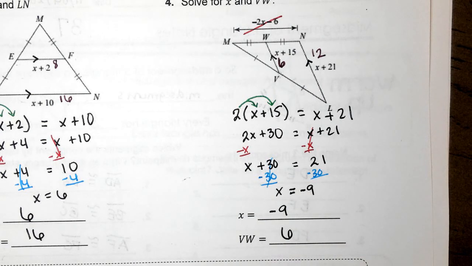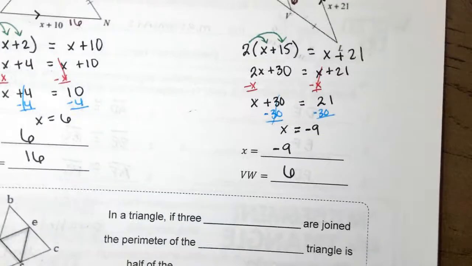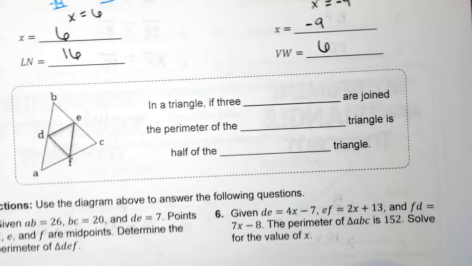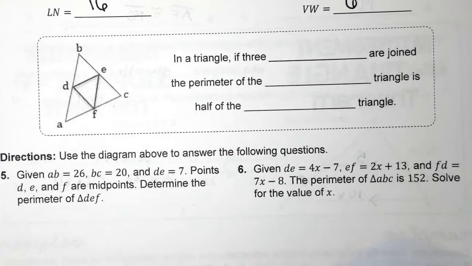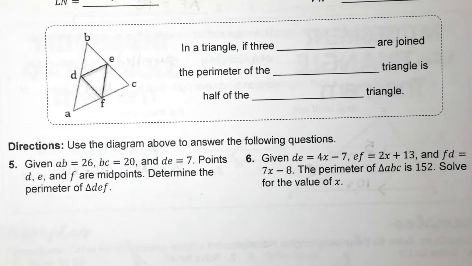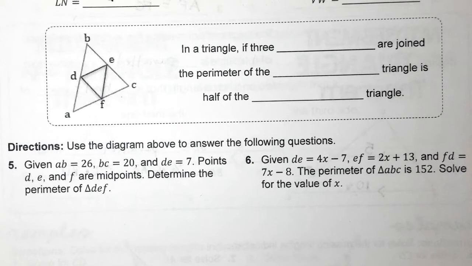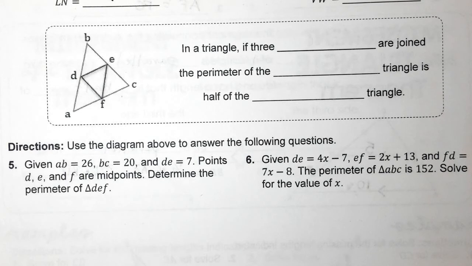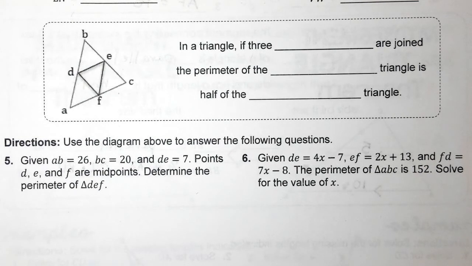Alright. Moving on to the last section here. And we do like asking you questions like this every once in a while. Not hard, though. It's based on the same concept. It's just that all the mid-segments are in now. So, this says, in a triangle, there's 3 mid-segments.